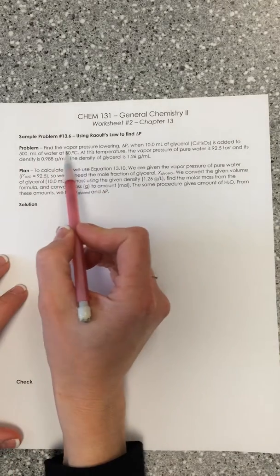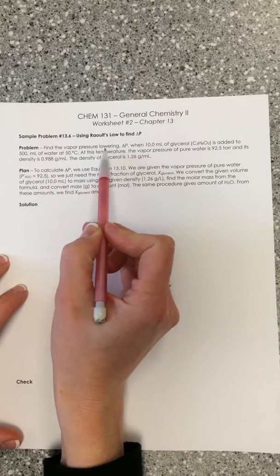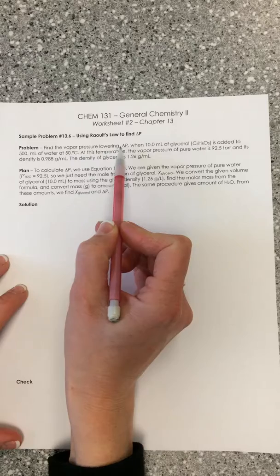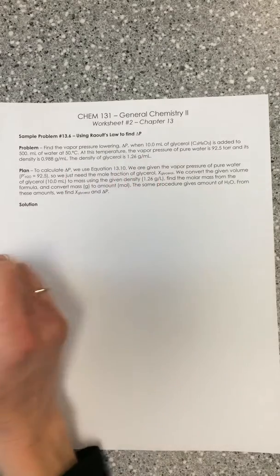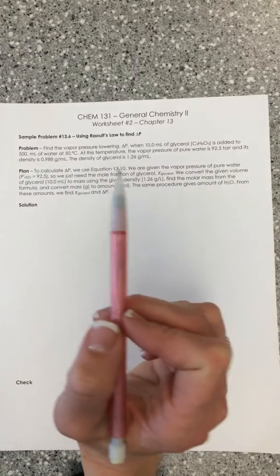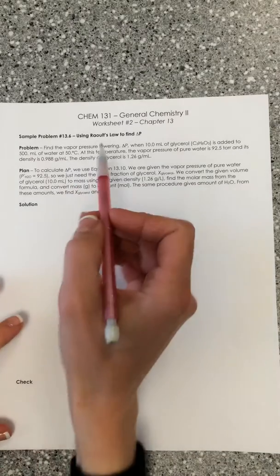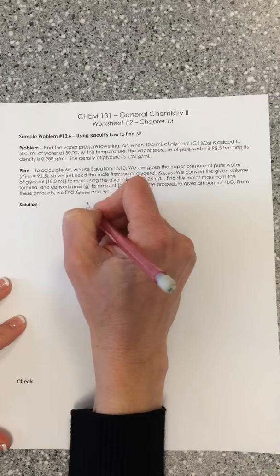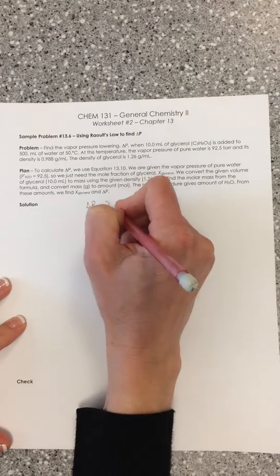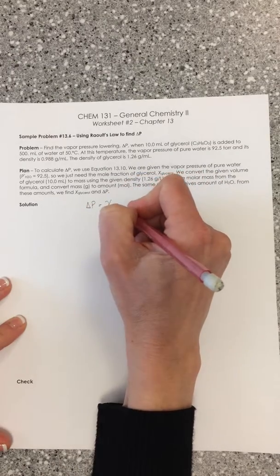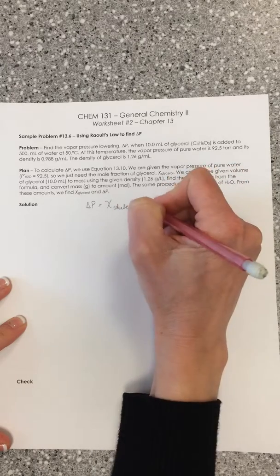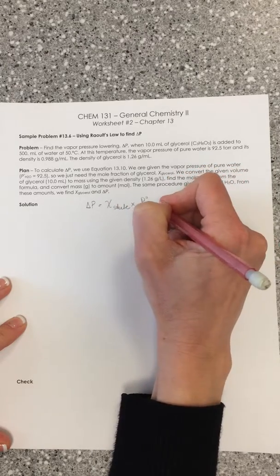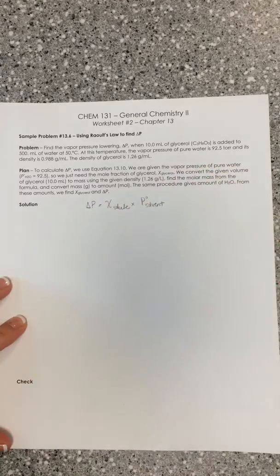So this first problem has to do with vapor pressure lowering. And the problem asks to find the vapor pressure lowering, defined as delta P. And one thing to think about is we learned about 2 different equations that we can use with regards to vapor pressure. The one is vapor pressure lowering, and that's this equation. The vapor pressure lowering is equal to the mole fraction of the solute times the vapor pressure of the pure solvent. And that's the equation that we'll be using today.